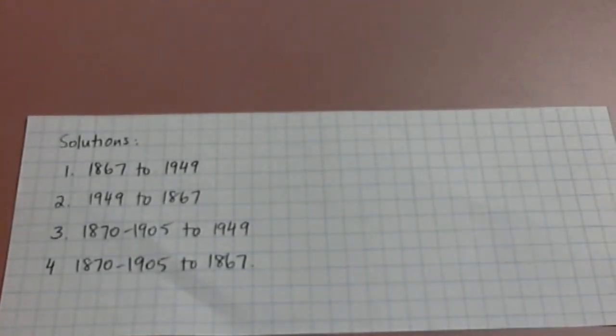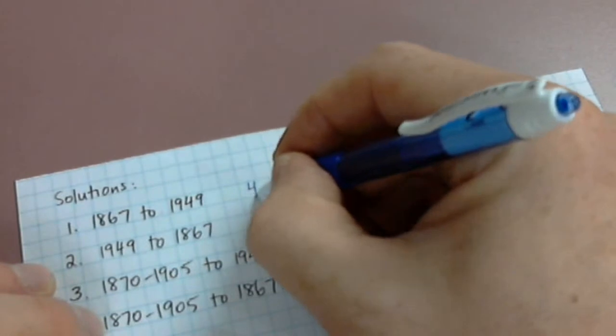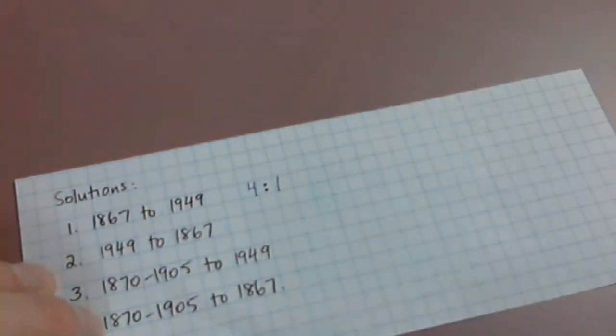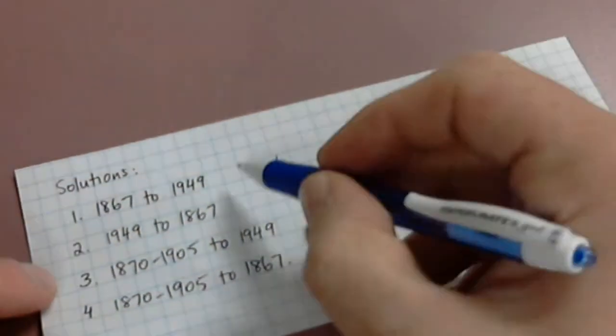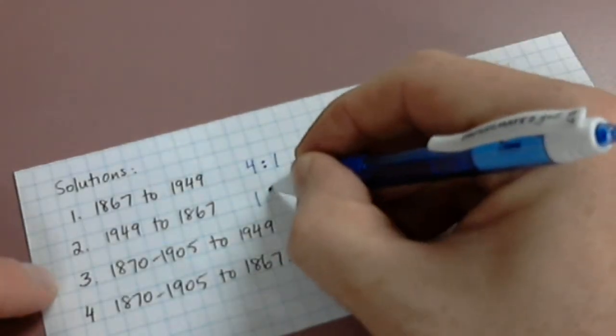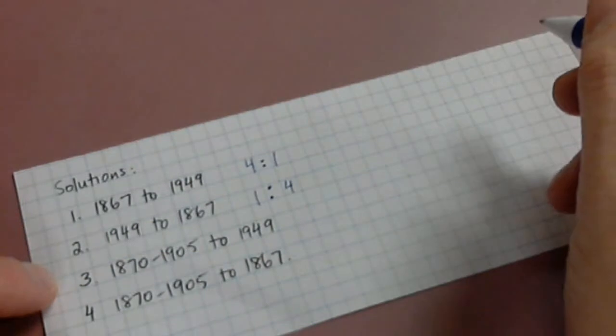Bearing that in mind, let's think about a few things. First of all, the number of provinces that joined in 1867 to the number that joined in 1949, that would be 4 colon 1. The number that joined in 1949 compared to 1867 is 1 to 4.